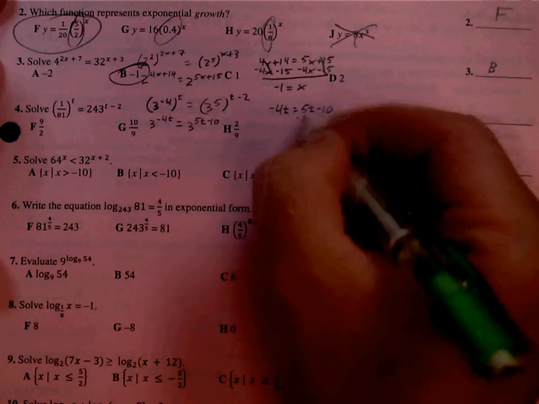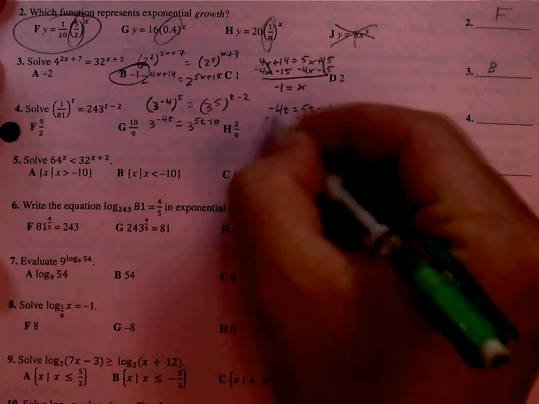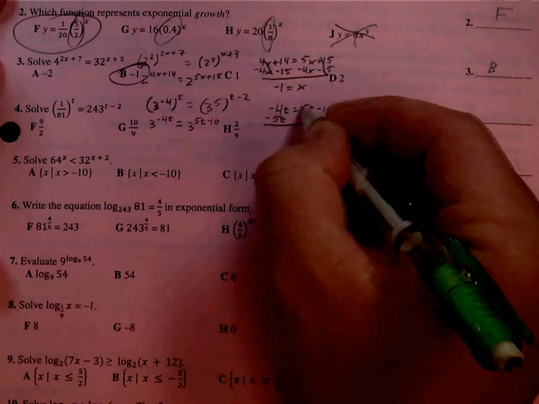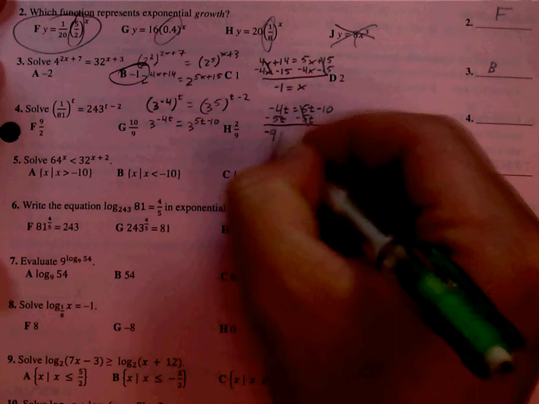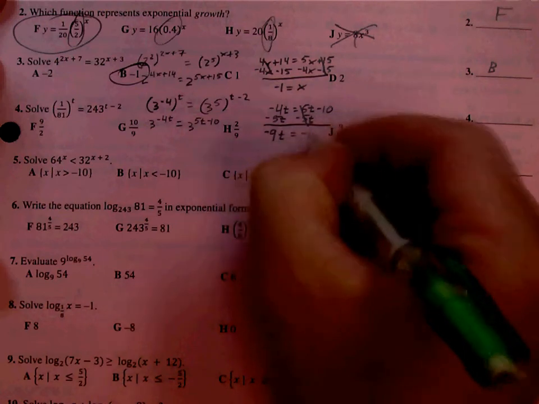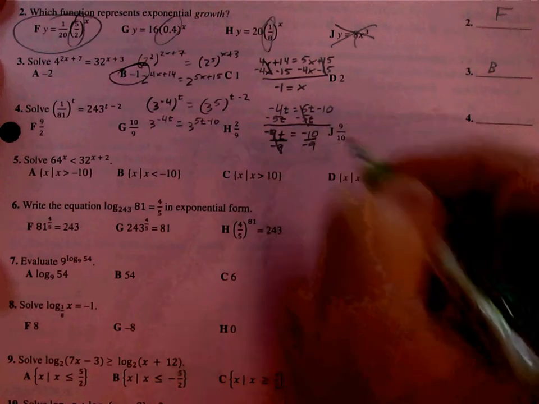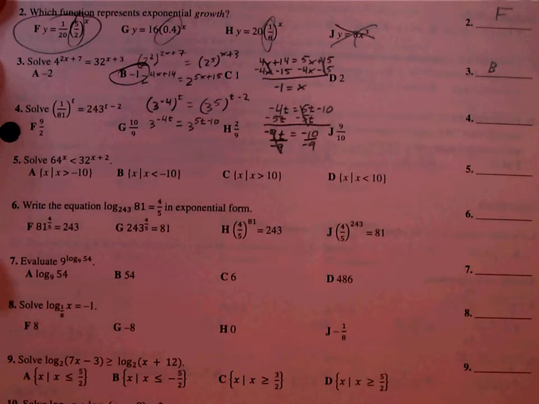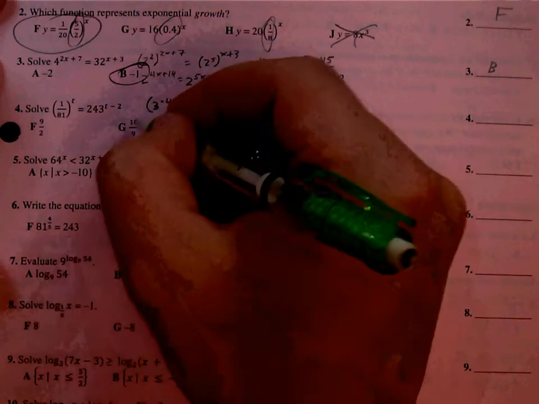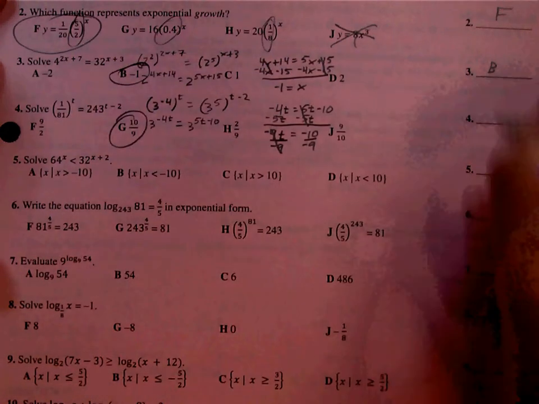Negative 4t is equal to 5t minus 10. I'll probably just subtract the 5t. Negative 9t is equal to negative 10, so I'll divide by negative 9. So I get negative 10 over negative 9. We can cancel out the negatives, so it's 10 over 9, which is G.